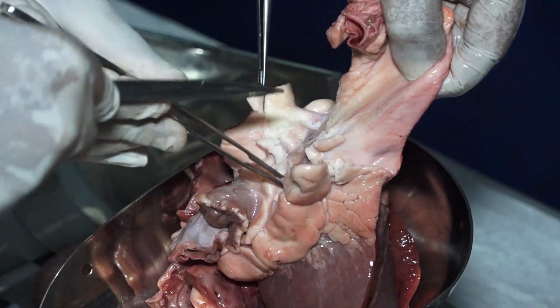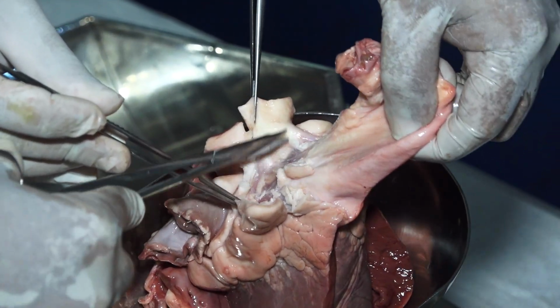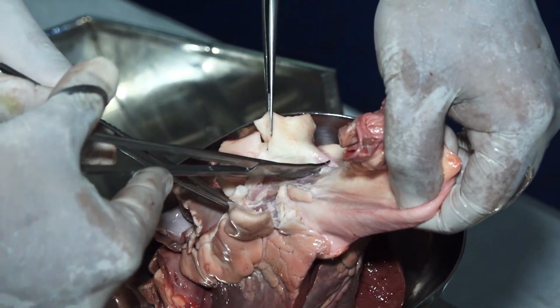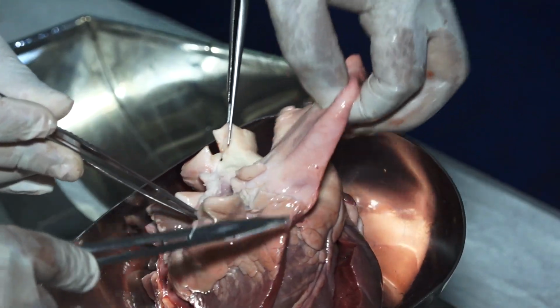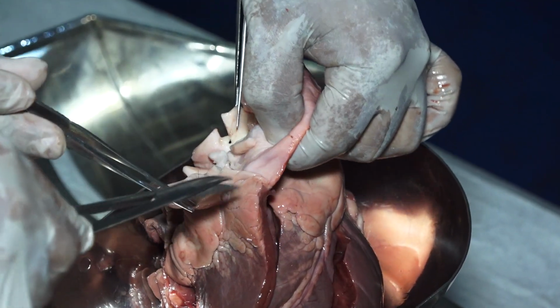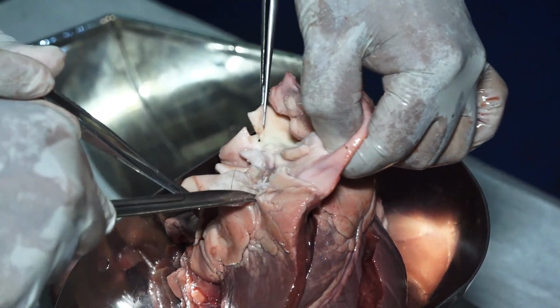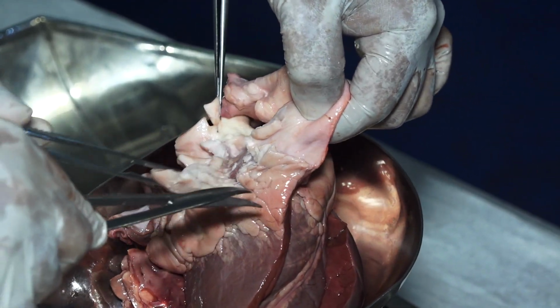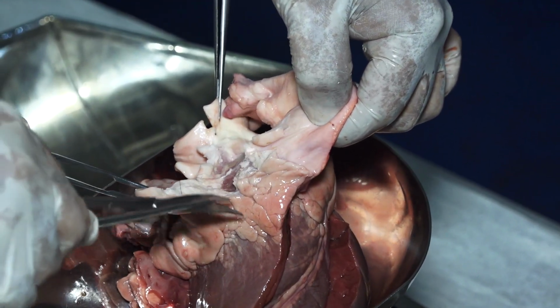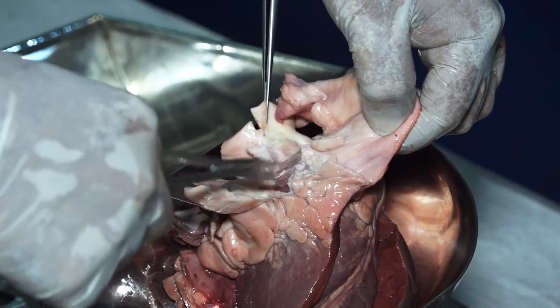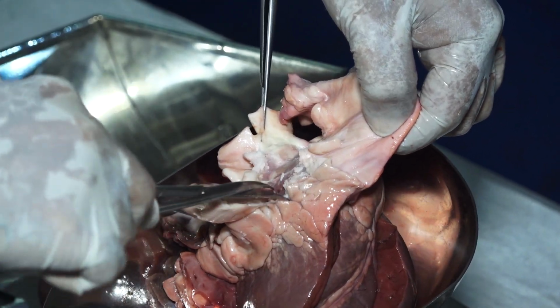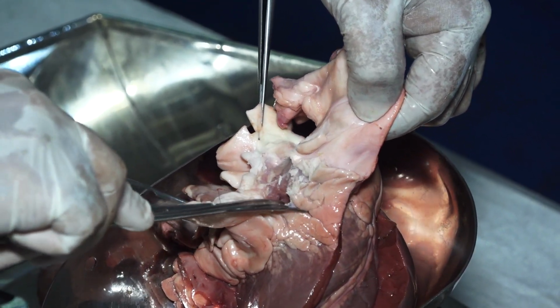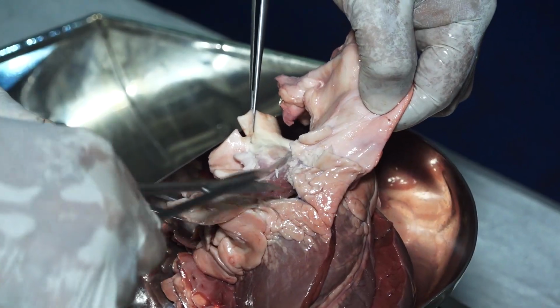So you see that that's the pulmonary artery coming off separately. So you can actually take the pulmonary artery out separately as a separate trunk and then put it onto the aortic side. So now I'm going to harvest the pulmonary annulus.